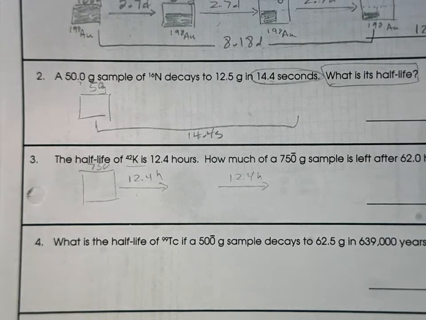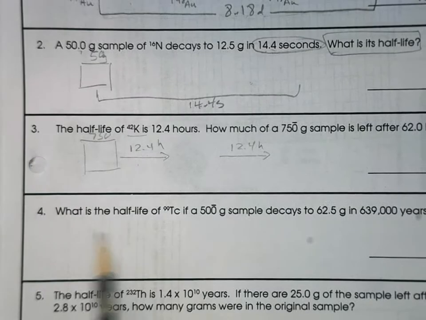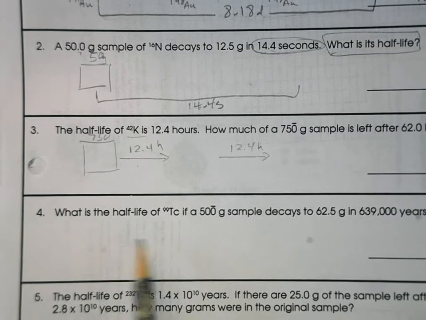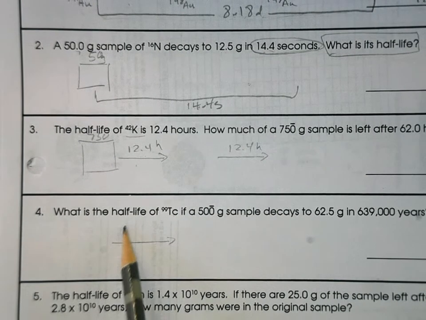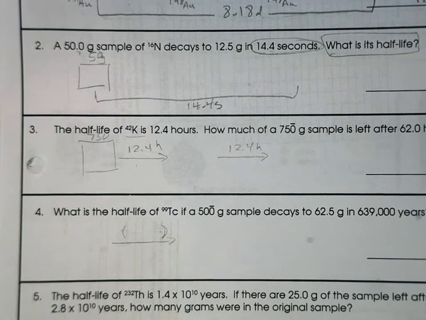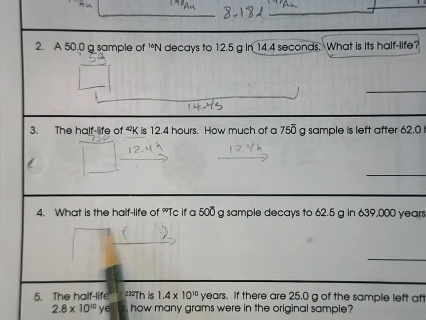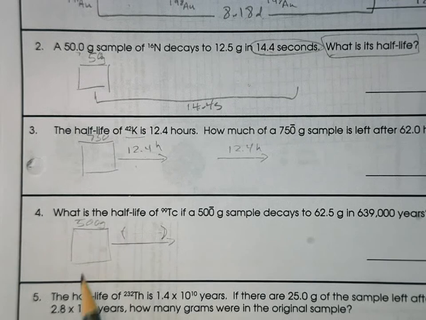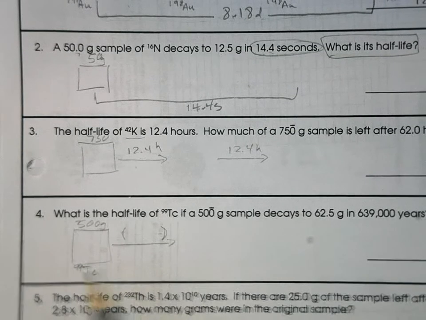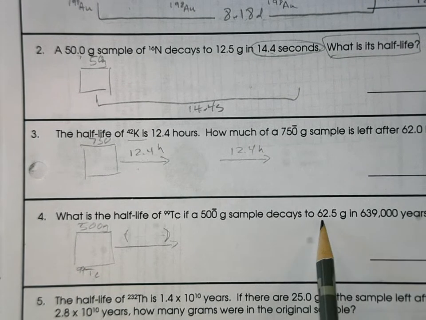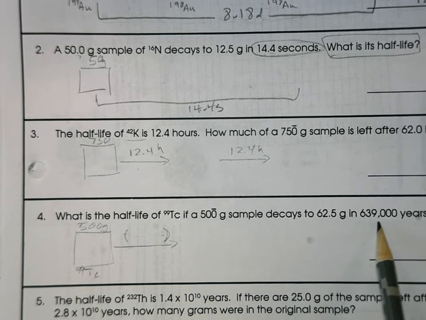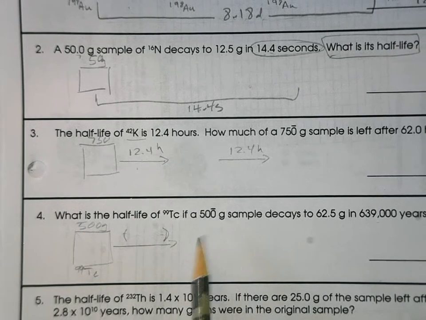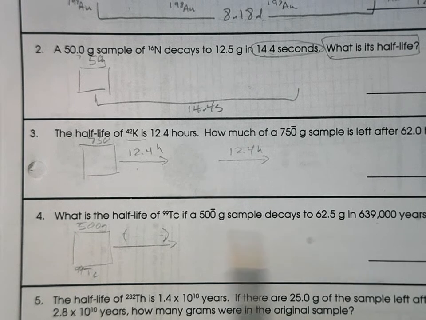Number 4, you've got this sample. This is technetium 99. What is the half-life? So what we're trying to figure out is the value on that arrow. We're starting over there with 500 grams of TC99, and it decays to this many grams in this many years. Oh, I'm sorry, my mistake. Yeah, that's what we're looking for. What is the half-life?